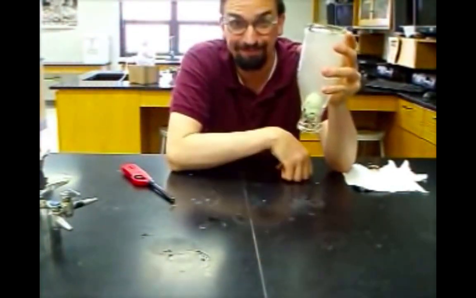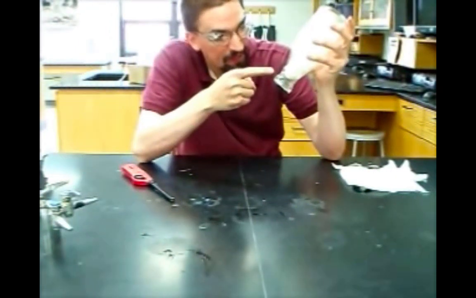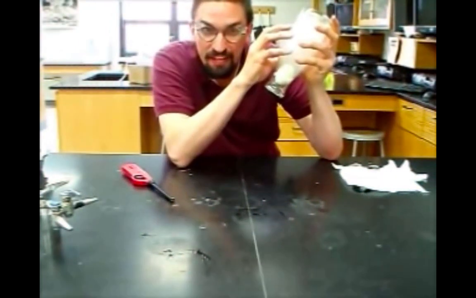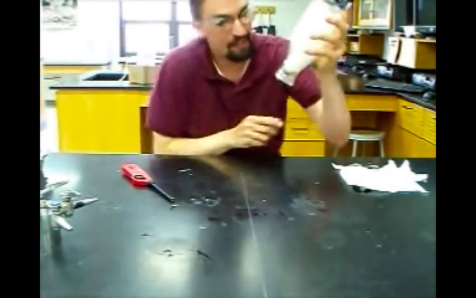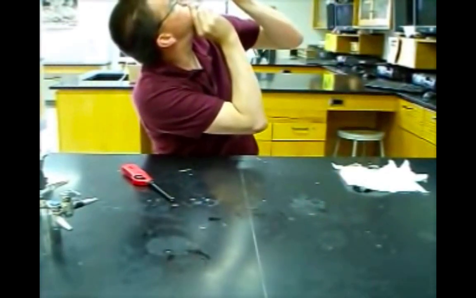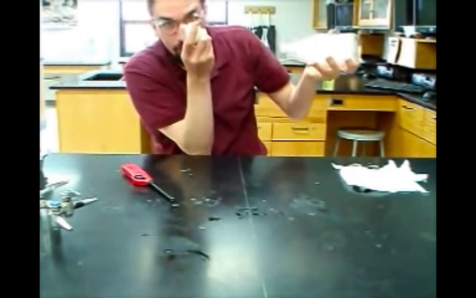Now the real question is, how in the world do you get an egg out of a bottle? So how to get the egg out of the bottle? Increase the volume in the flask, and you're going to increase the amount of pressure inside. And there we go.